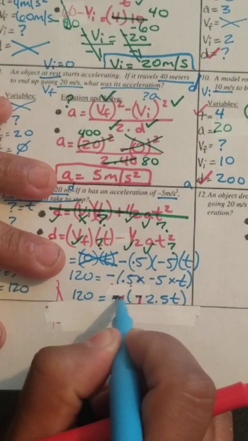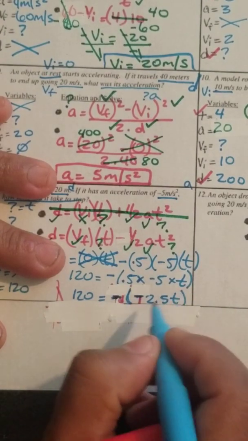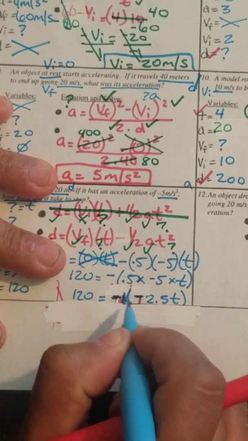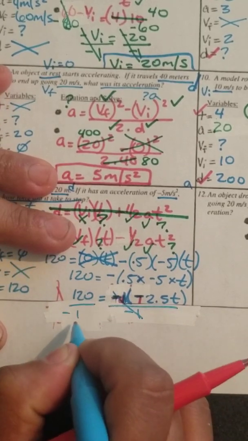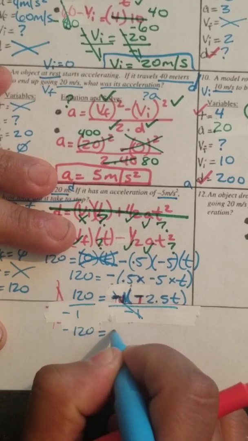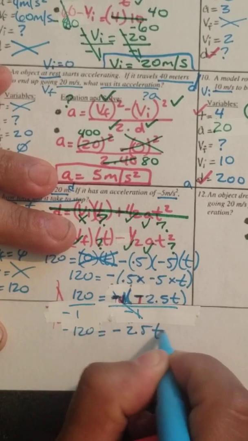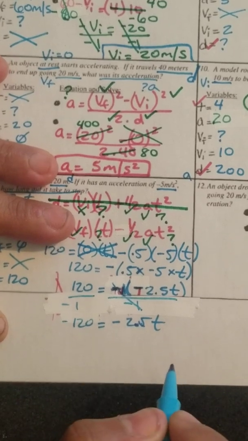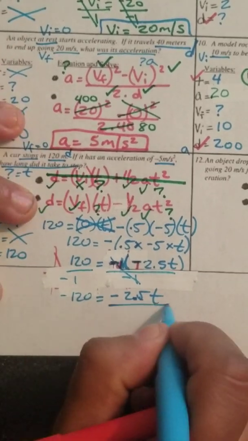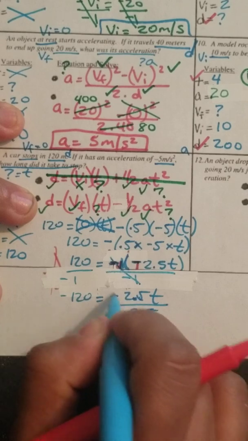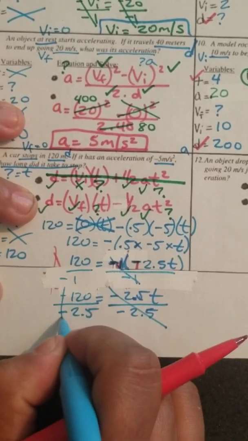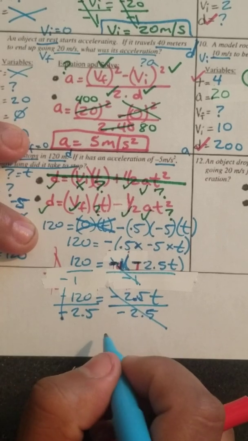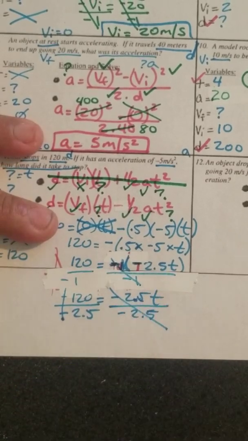This is a negative value. This is a negative, parentheses. This is really a -1. Divide by -1, that cancels out. Divide by a -1. -120 equals -2.5 T. I think this is the easier way to show everyone. Divide by -2.5, cancel. Divide by -2.5. Those negatives cancel.